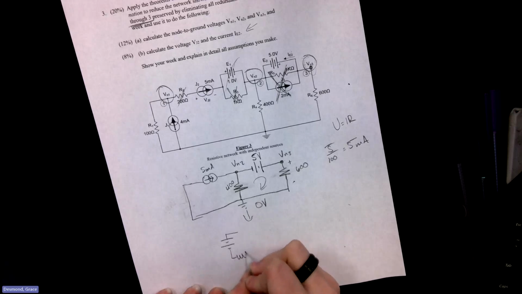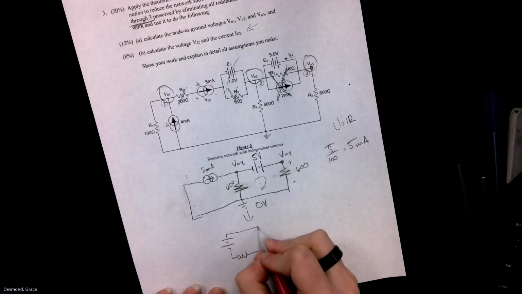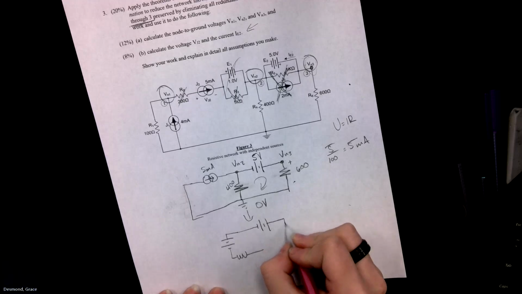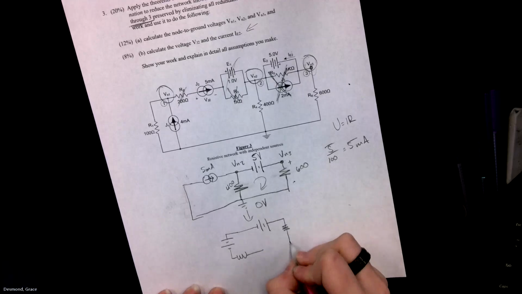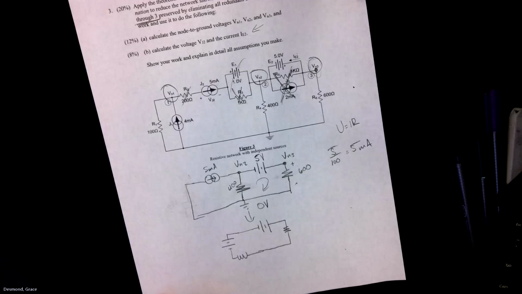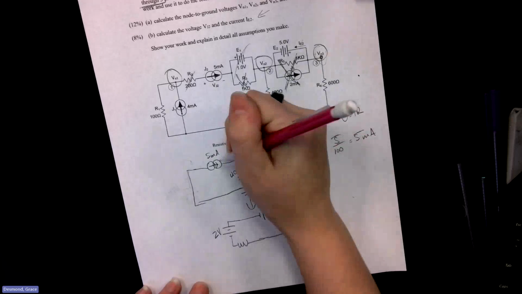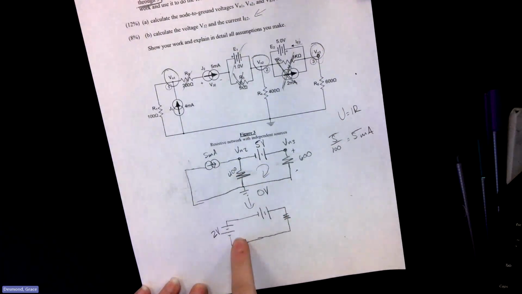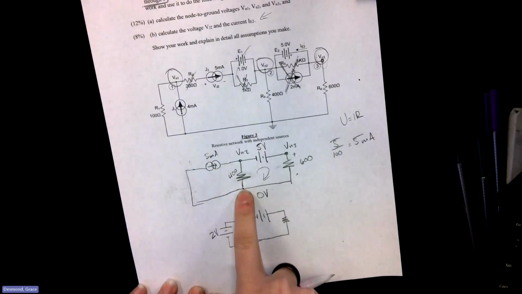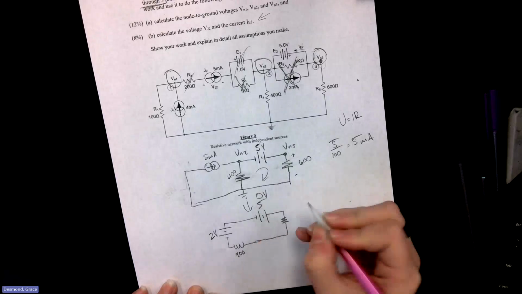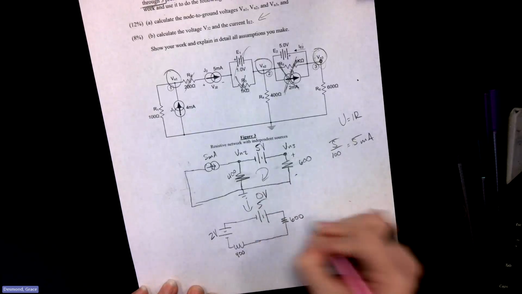That's 2 volts. Someone check me on that. Two volts. Yeah, it's 2 volts. Sorry, I transformed those. 5 milliamps times 400, 2 volts. Then we have 400, 5, and 600.